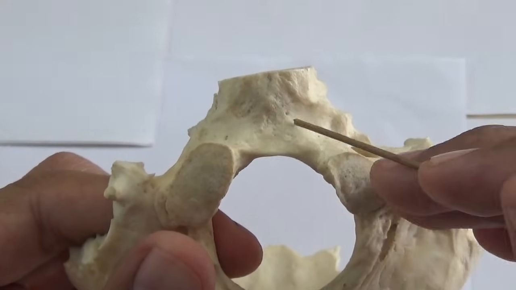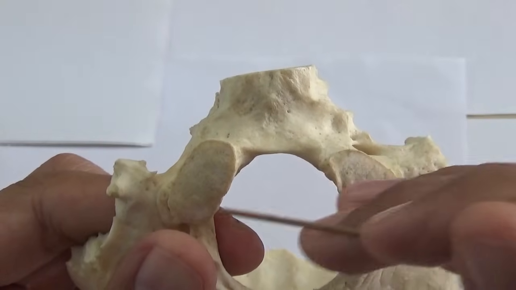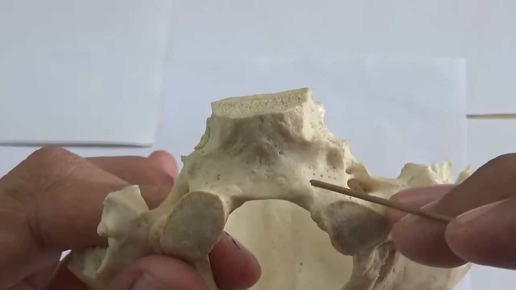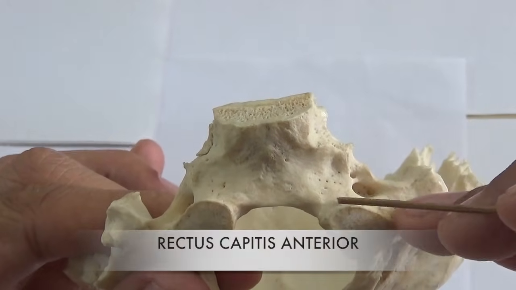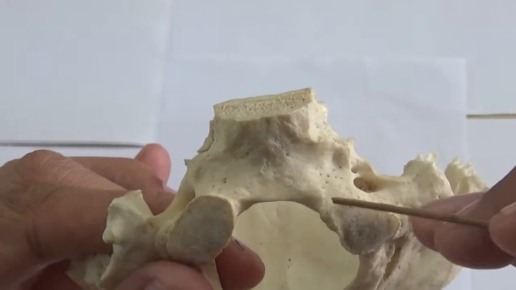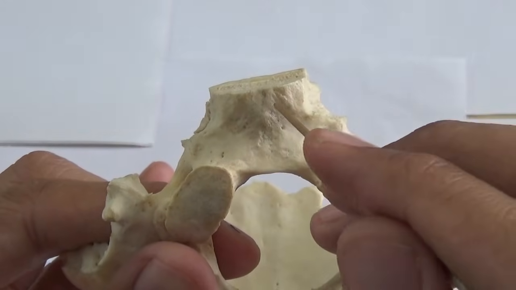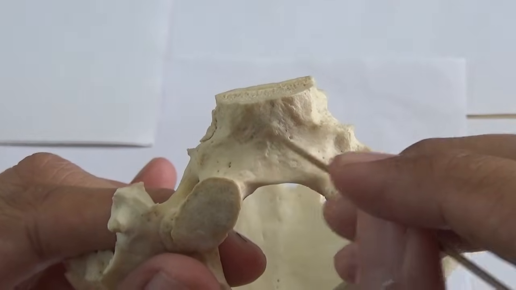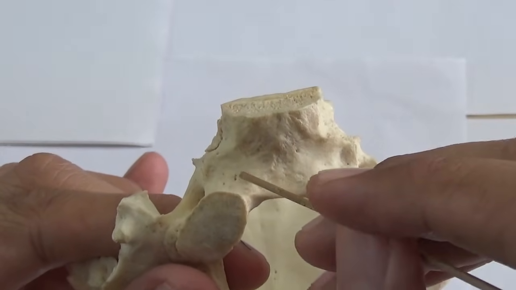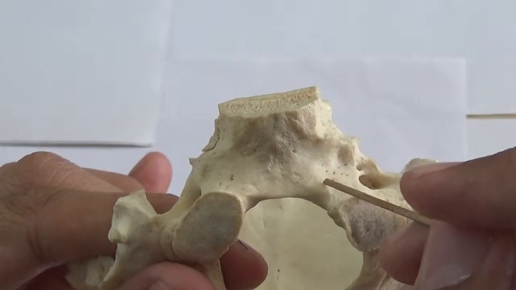Posterolateral to that, in front of these occipital condyles, there are two other depressed areas which provides attachment to rectus capitis anterior muscle. So two muscles are attached in relation to pharyngeal tubercle. Over here is longus capitis and over here are the rectus capitis anterior muscle.